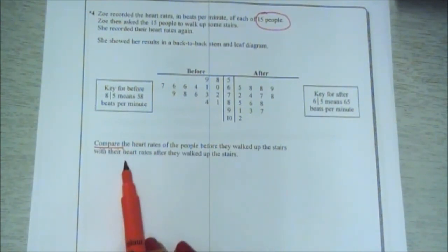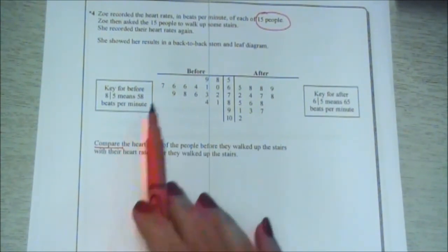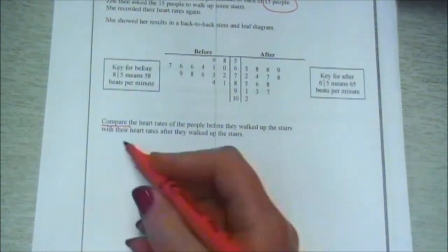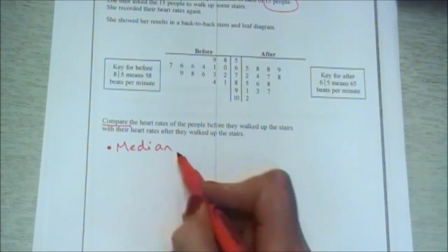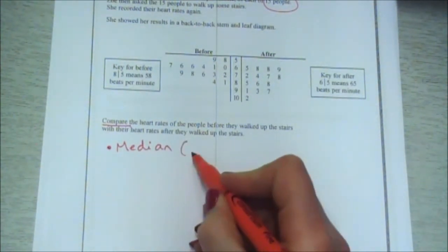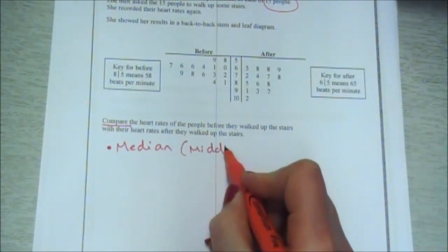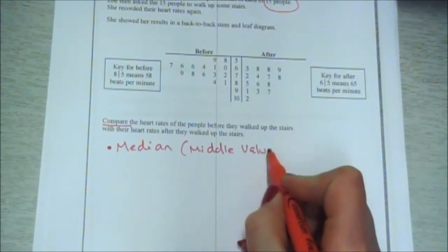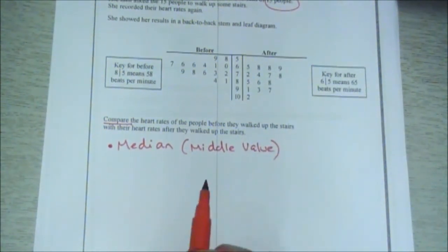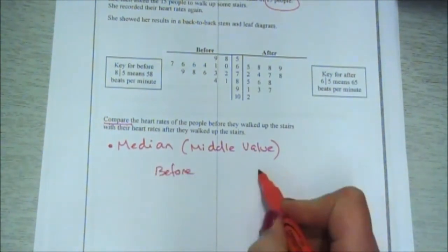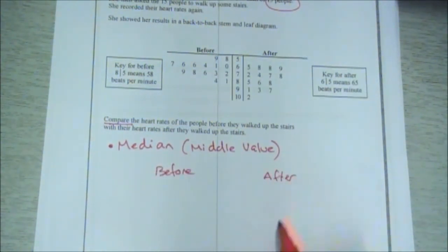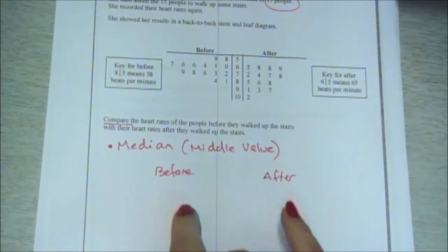Now, whenever a question is asking you to compare a distribution or 2 sets of data, you should straight away be thinking median. And the median, in case you cannot remember, is the middle value. So the first thing I'm going to find is the median before and the median after. Again, you can see how I've split this into 2 sections.